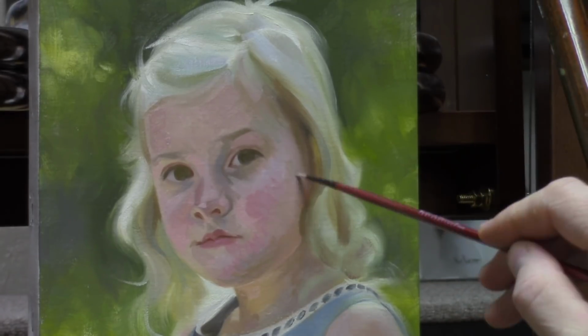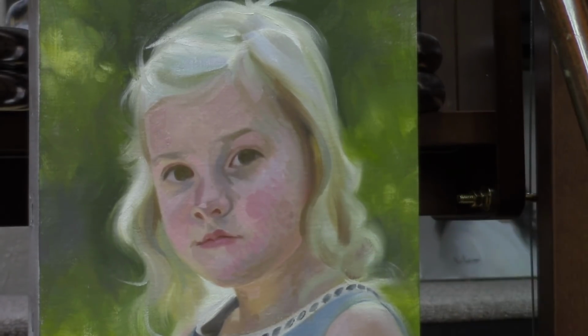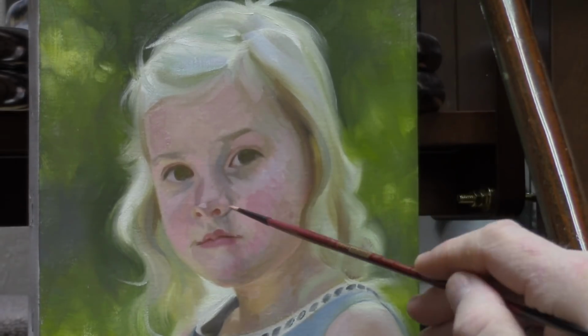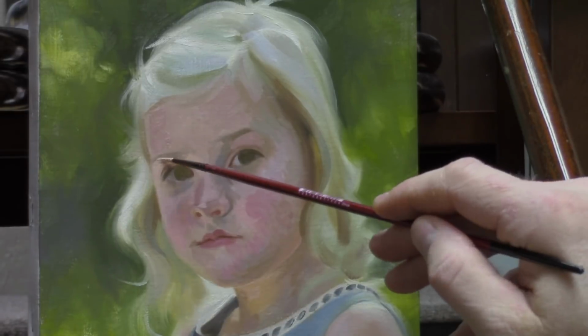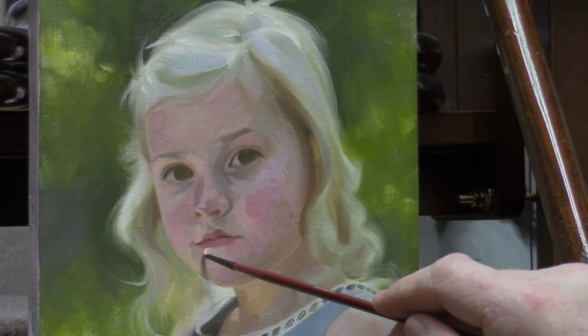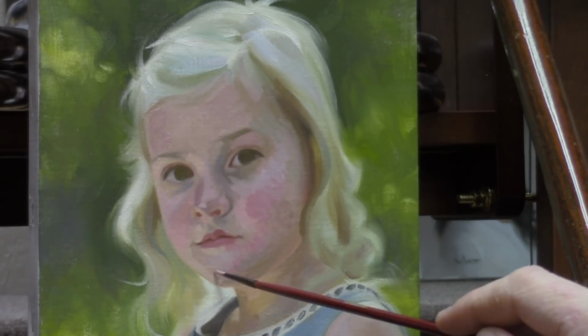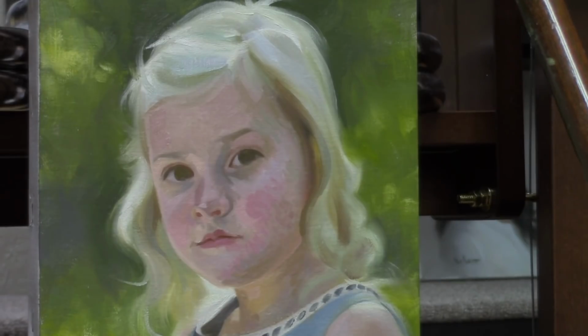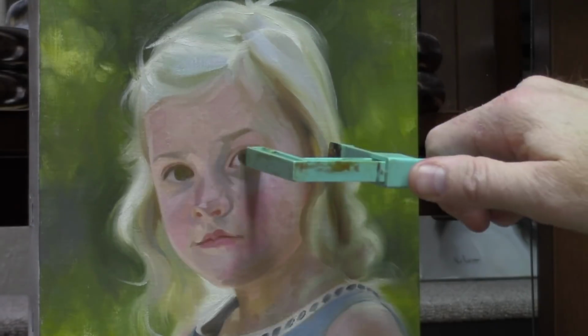I'll put the structure in there, and then I'll take it out, or I'll make it more subtle, or I'll start to refine it more, so that in the end you get a nice balance between the softness of this child's skin, but you also get the structure needed in order to read well as certain features.